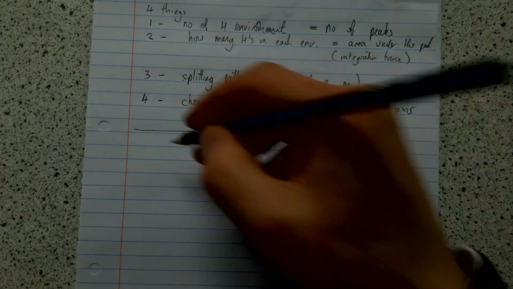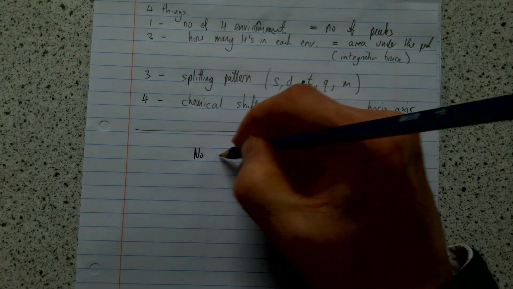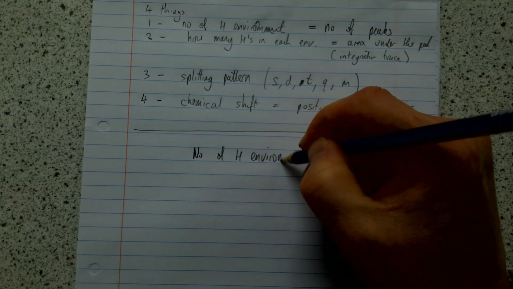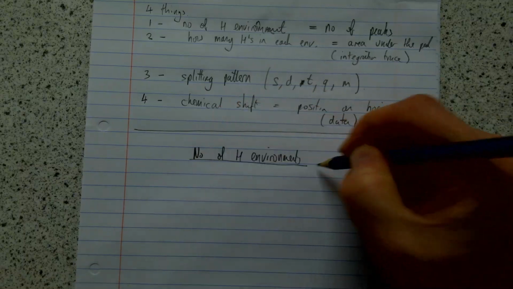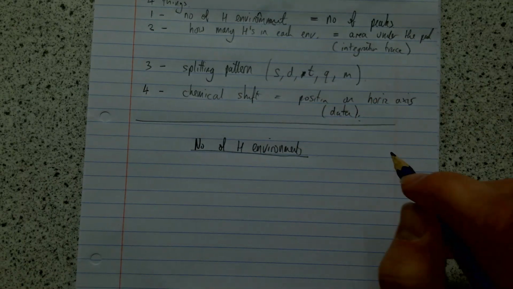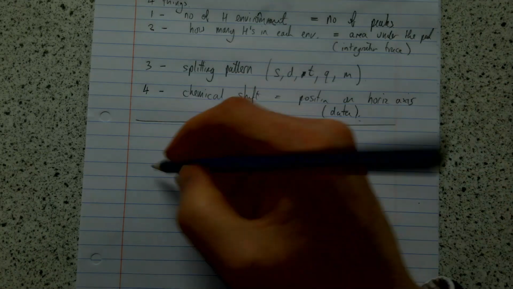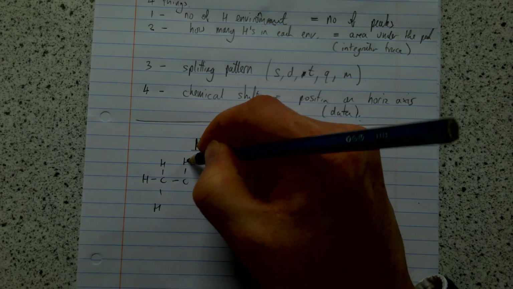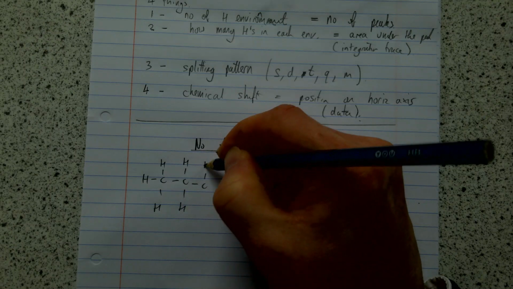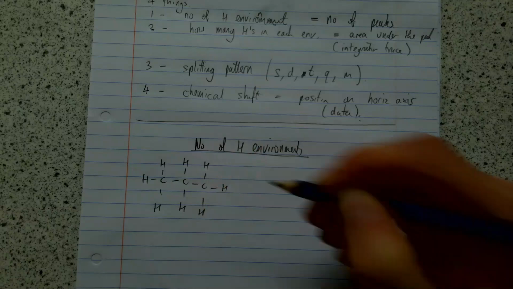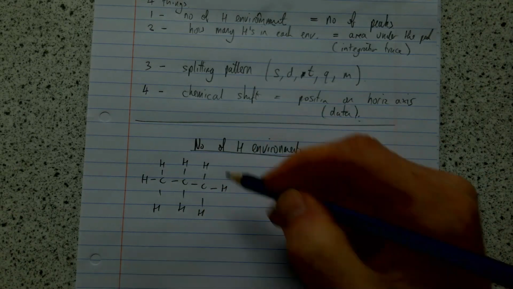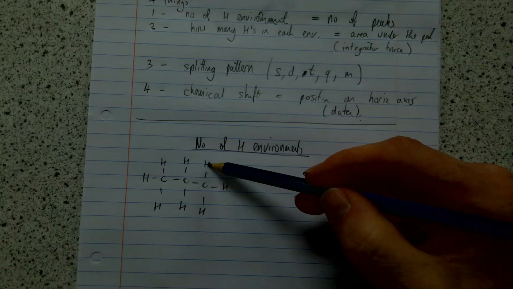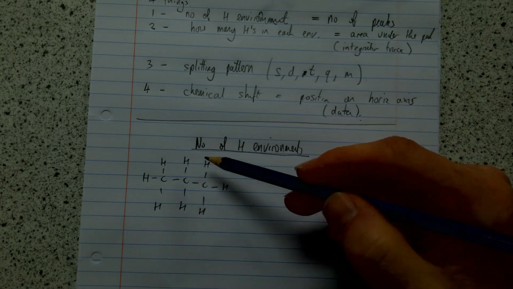Right, so we're going to start off with the first skill, which is the number of hydrogen environments. We spent quite a long time on this in class, but I'm going to do it quite quickly now. What I'll do is I'll draw some molecules, and we'll just see if we can work out how many different hydrogen types there are. The thing we're looking for is hydrogens that count as one hydrogen environment: the hydrogens in an environment are completely identical. In other words, the view from that hydrogen is the same as other ones, if you like.